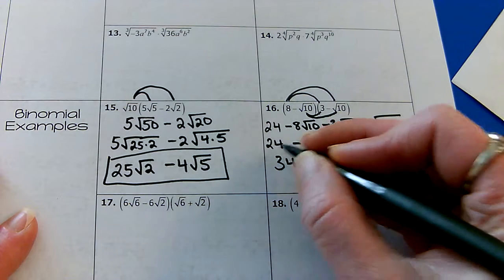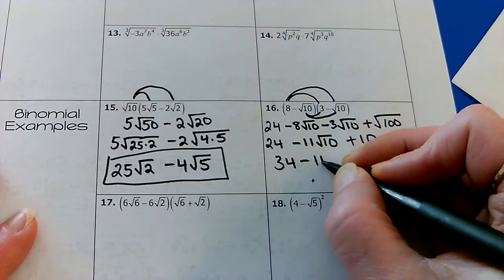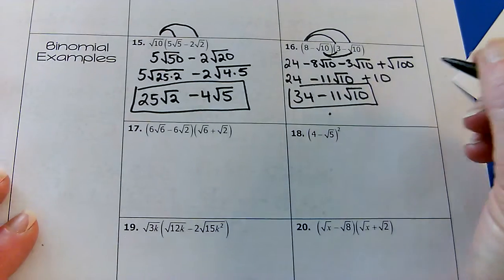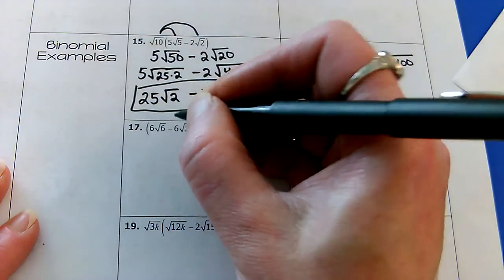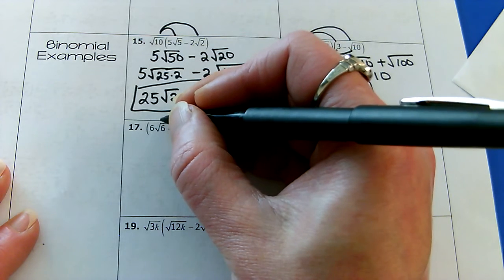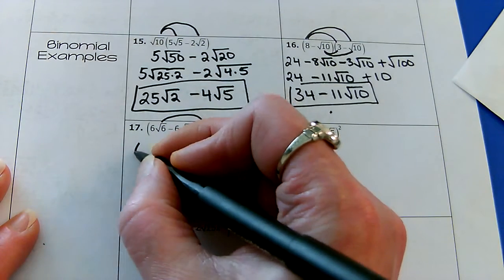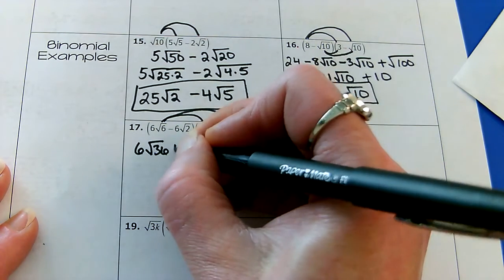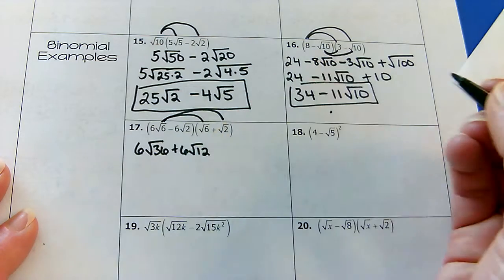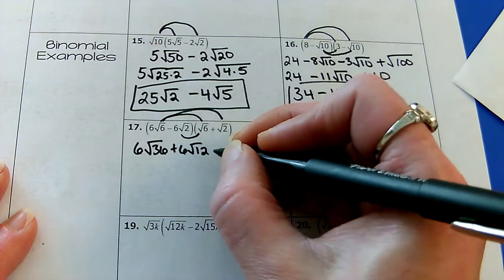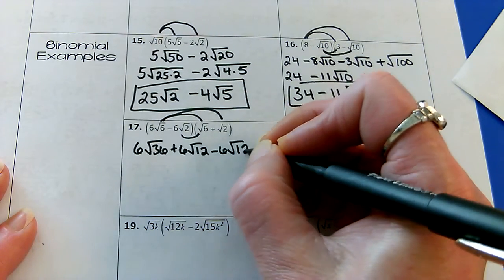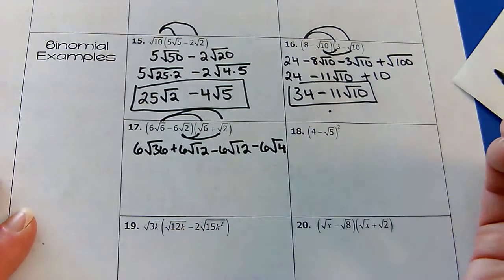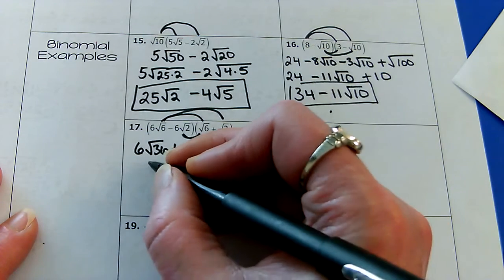So this will turn into a 34, like terms, minus 11 square root of 10. Distribute. Distribute. Simplify.